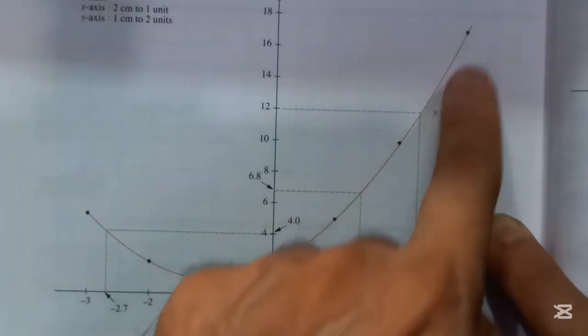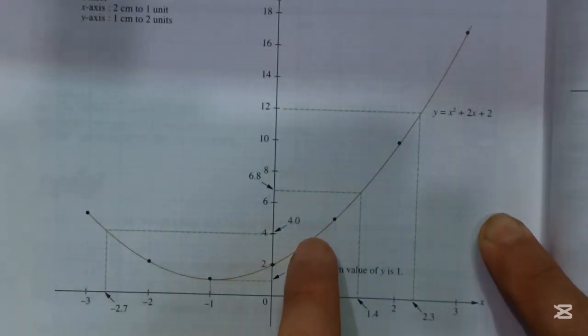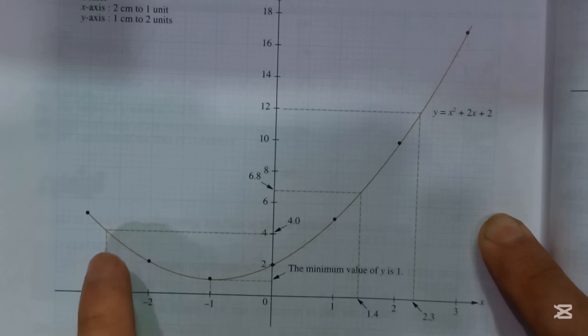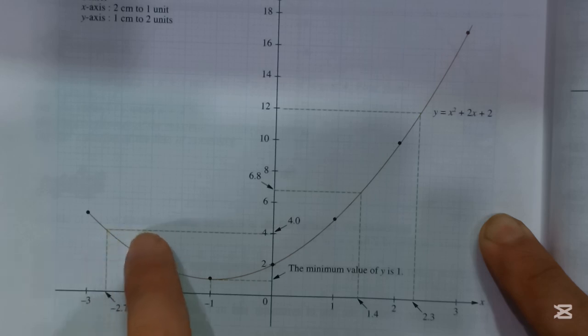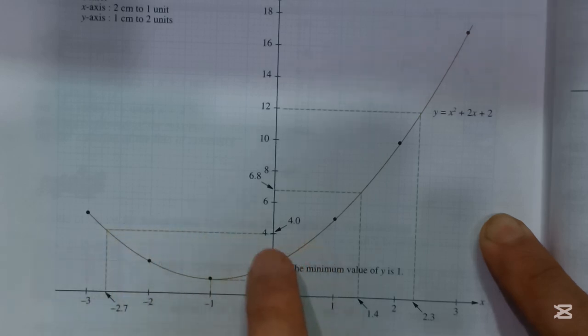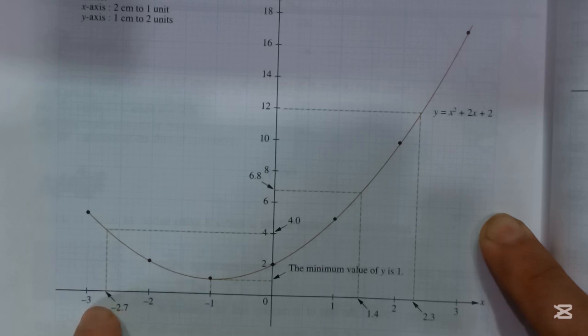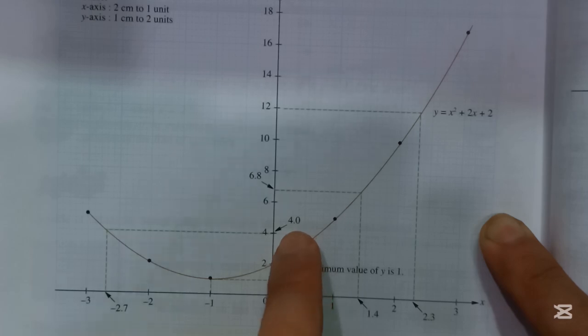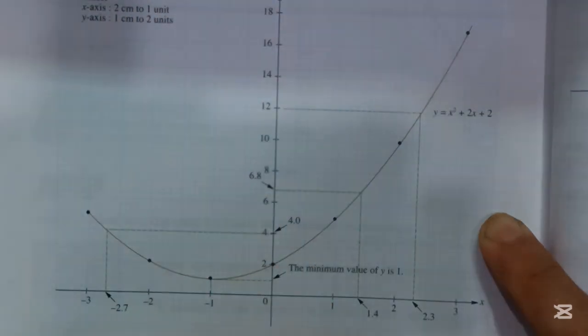This is a curve, so the horizontal line will cut the curve at 2 points. So this is the horizontal line. At this point this value occurs. So for this value of x, the corresponding value of y is 4. Likewise, the next value required was 1.4.